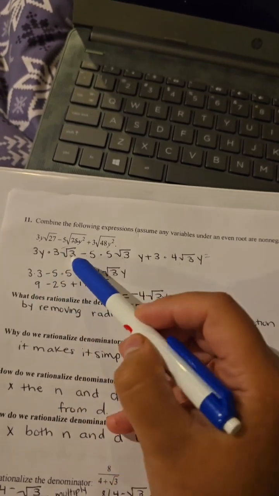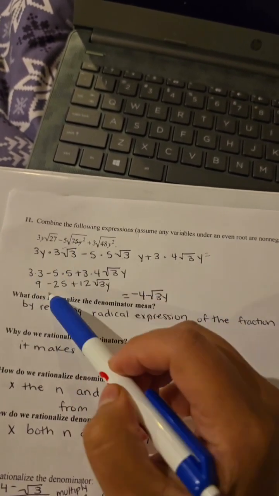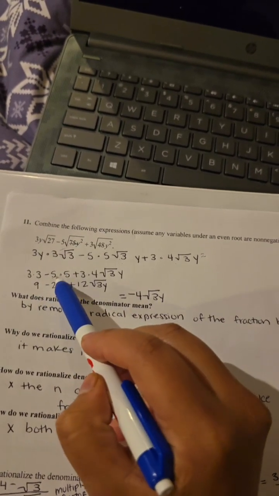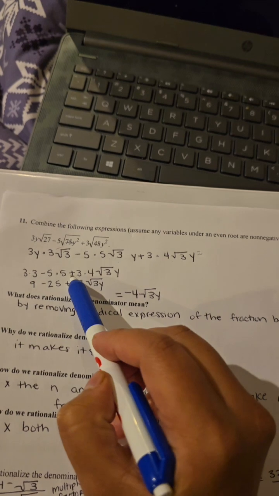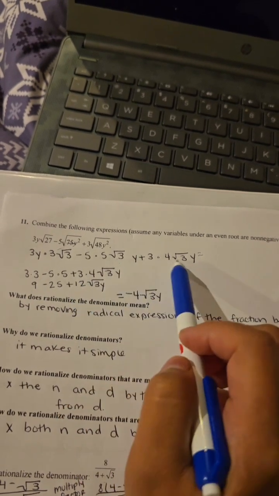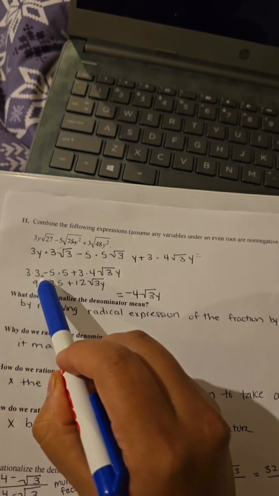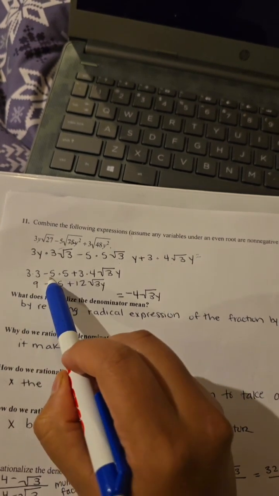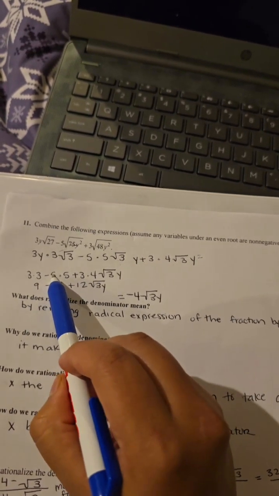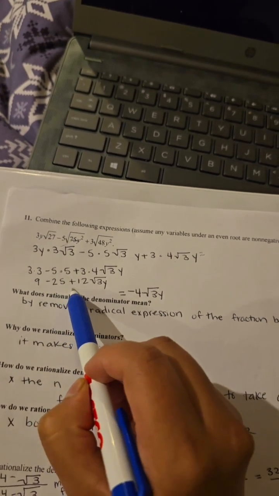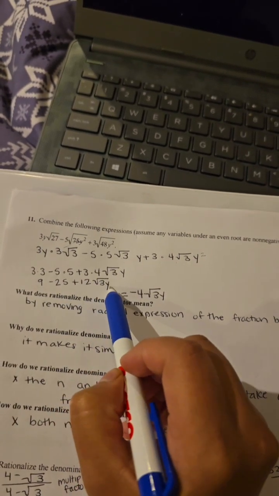And then we're gonna break it even more down, right? So it's going to be 3 times 3, 5 times 5, plus 3/4 in our y. So 3 times 3 equals 9. Negative 5 times 5 equals negative 25, plus 13 in our y.